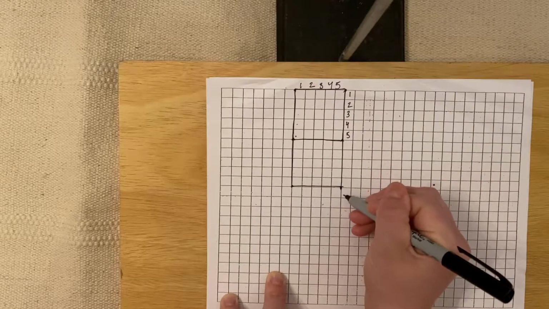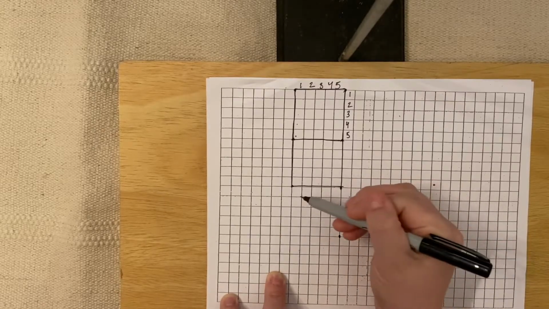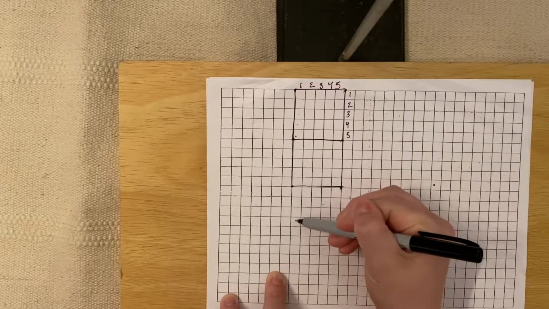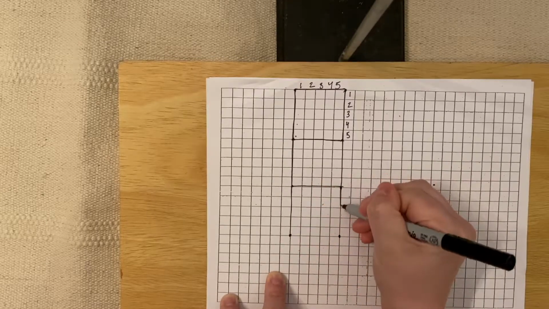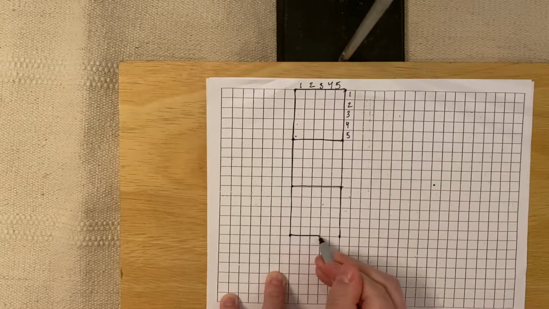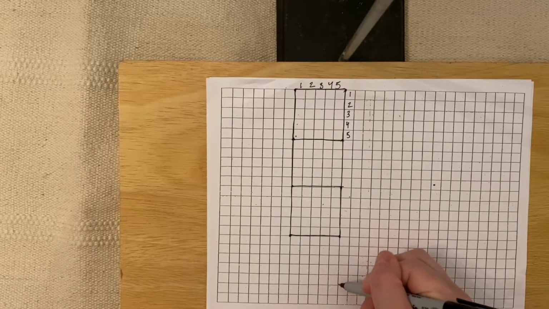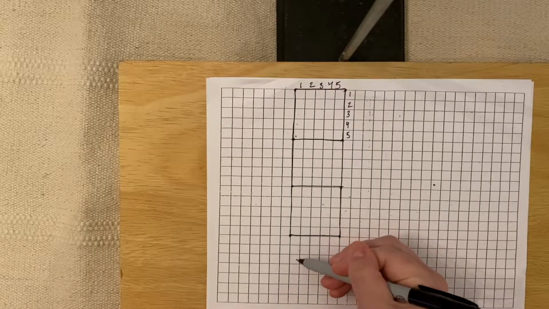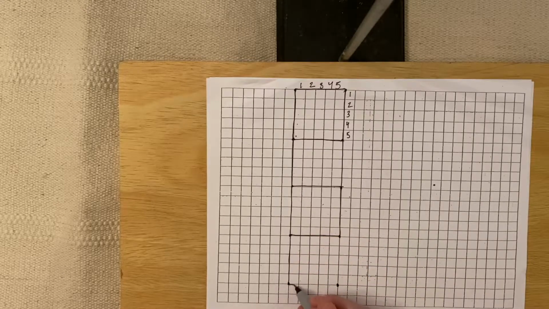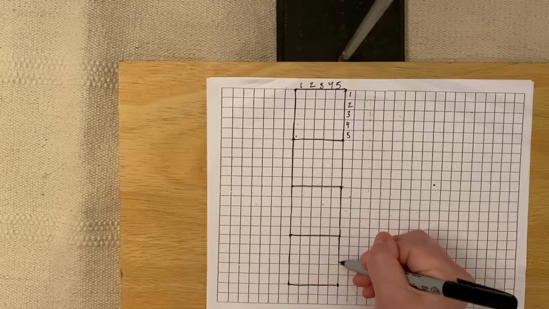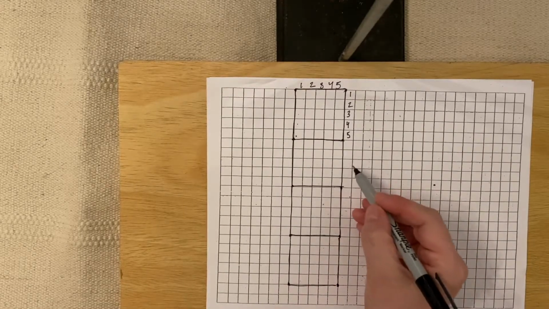Then we're going to count another 5. Remember, we're going to make 4 squares of 5 in a row. And then one more. 1, 2, 3, 4, 5. Like that. Okay. Now I'm going to come back up here to the second square.